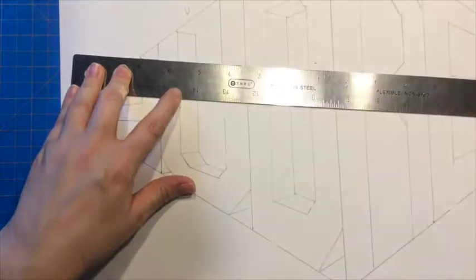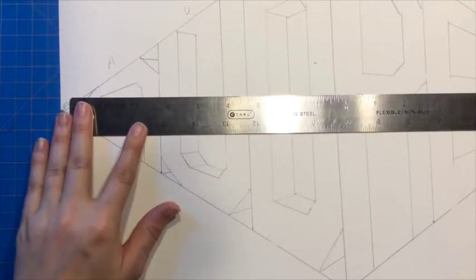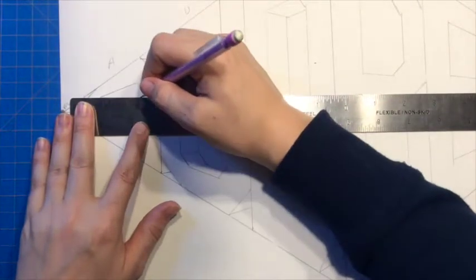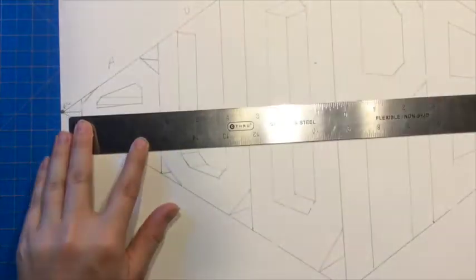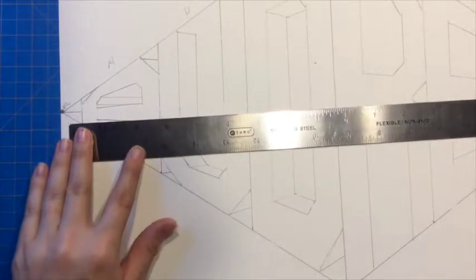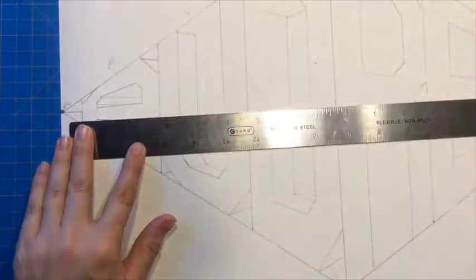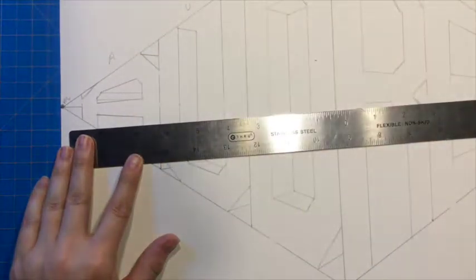So I add my dimension line. Now I'm going to look inside the letter A. So here, I can add some dimension. In this corner, I can add some dimension. This corner here, I draw through my A, so I can't add it. This corner here, nope, I draw through my A. This corner here, yes, I can add my dimension.